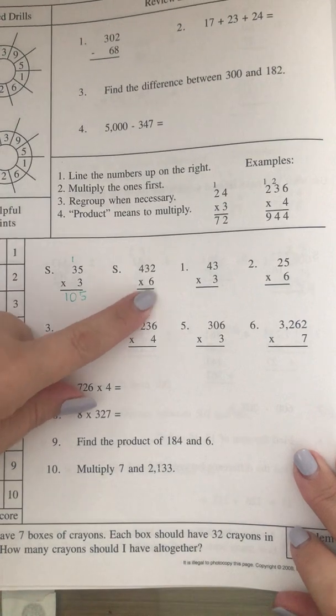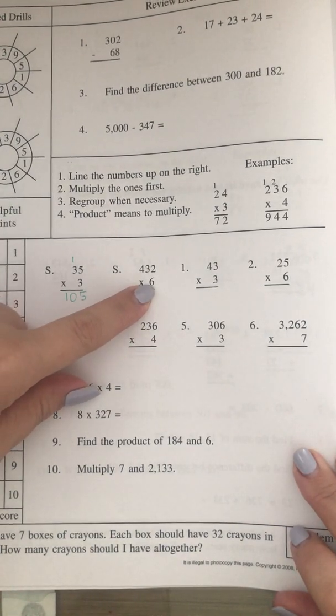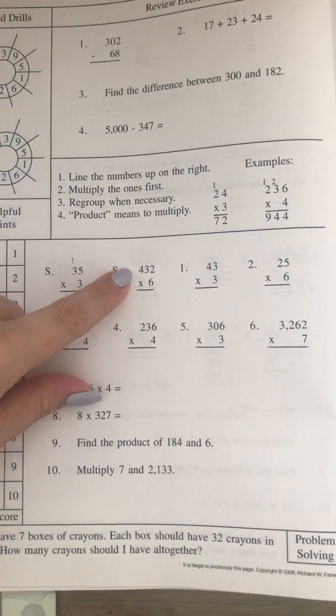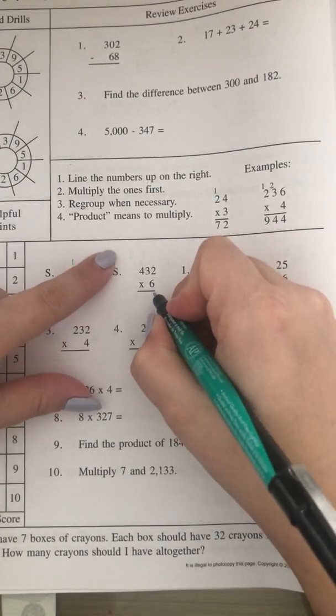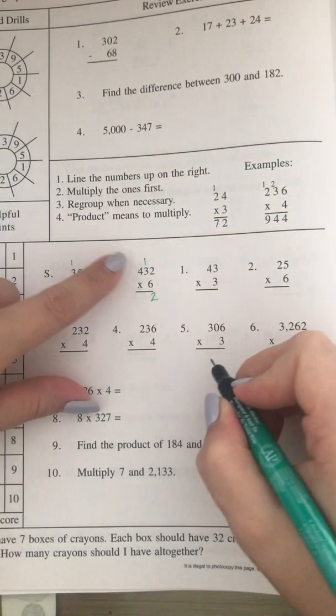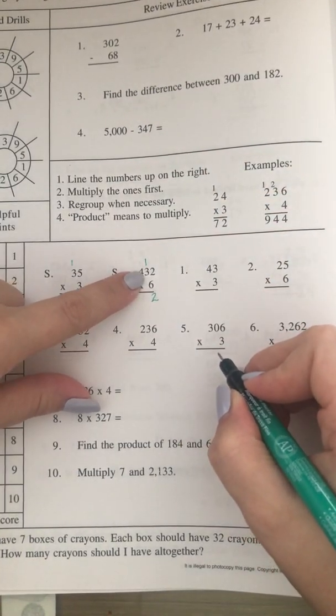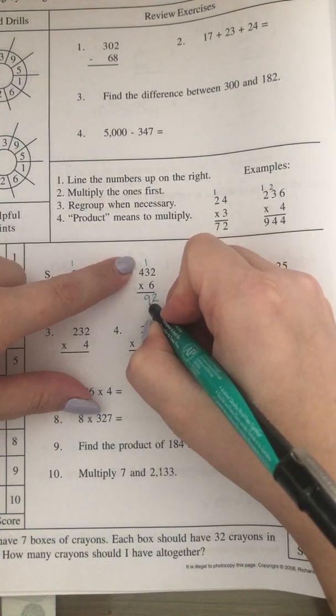For the second sample, we have multiplication, multiplying one number by 3. So we're going to go ahead, multiply and carry as needed. So we have 6 times 2, which is 12. So we put the 2 down here and carry the 1. 6 times 3 is 18, plus 1 is 19. So we put the 9 under, carry the 1.